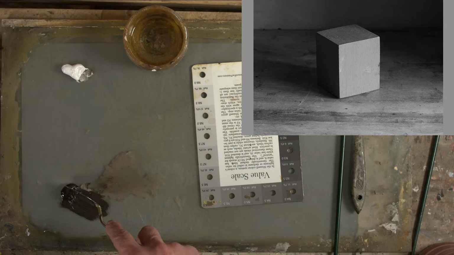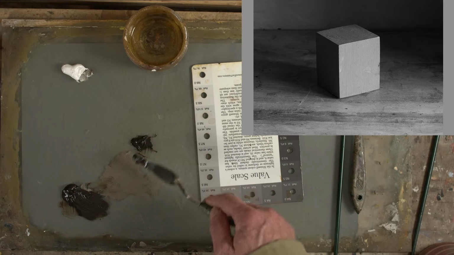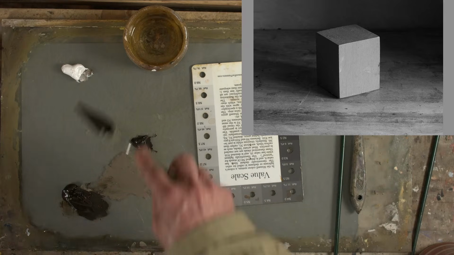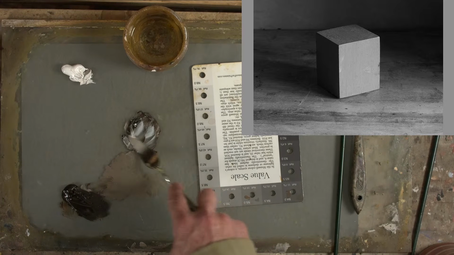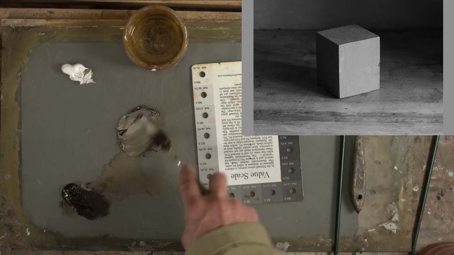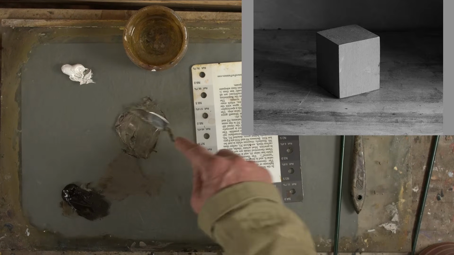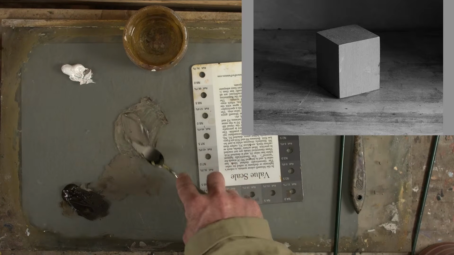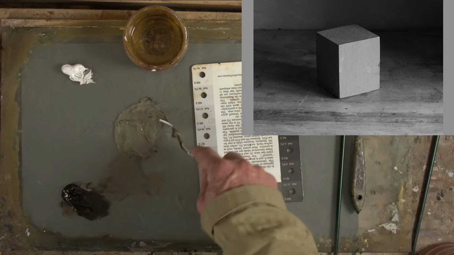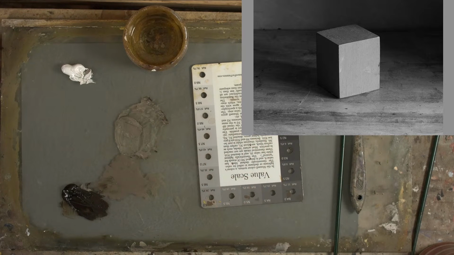So I'm going to get some raw umber. Actually, don't need anything like that much. And I'm going to put in a bit of white. Not too much white, because this is titanium white. It's incredibly strong. I put way too much out there. I'm thinking in terms of, as I always do, lead white, which I would have needed a lot more for. But the reason we're doing this with raw umber and titanium white is that they're cheap.